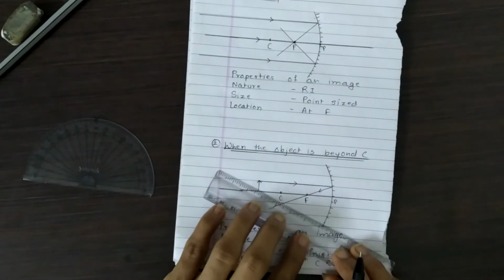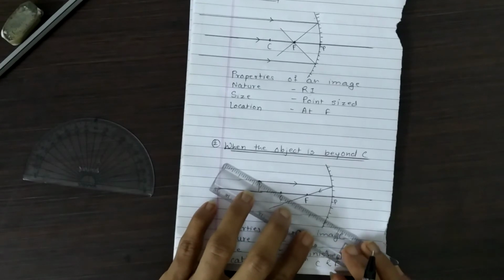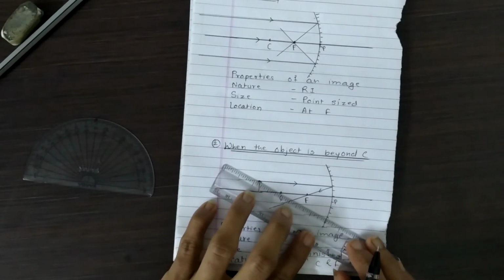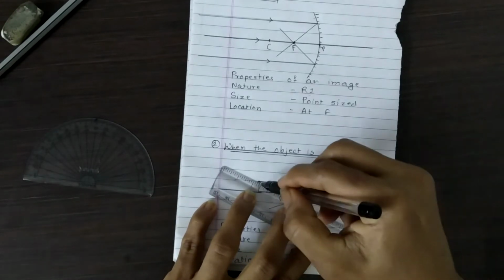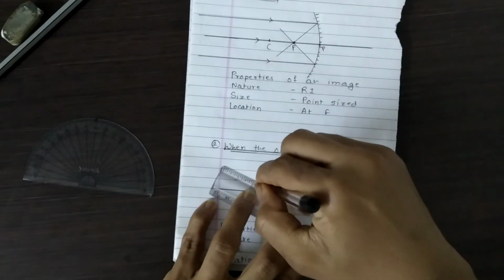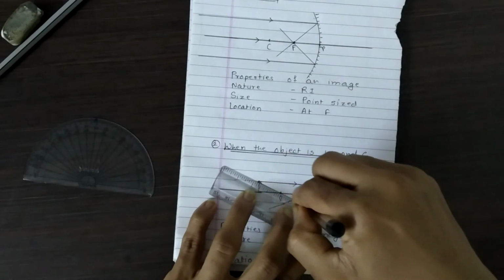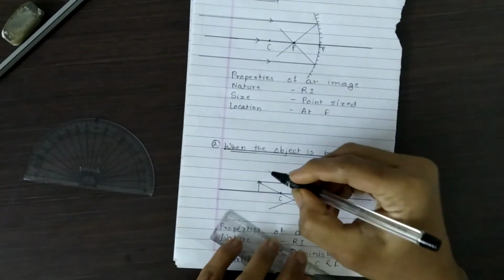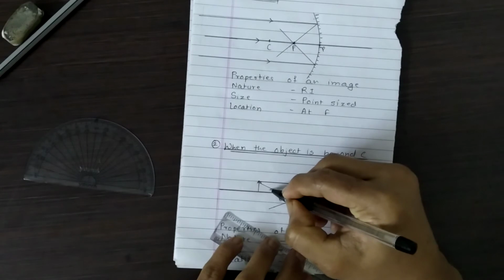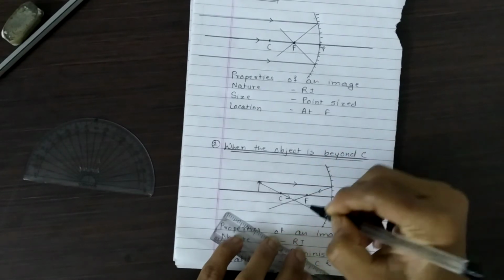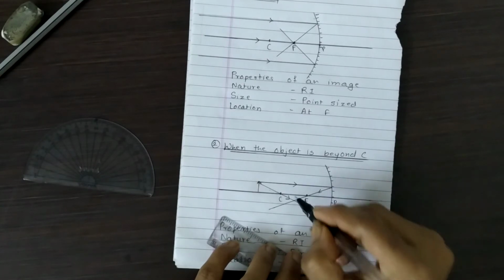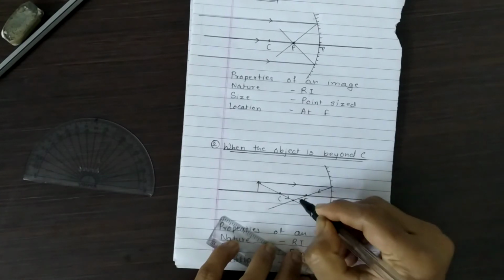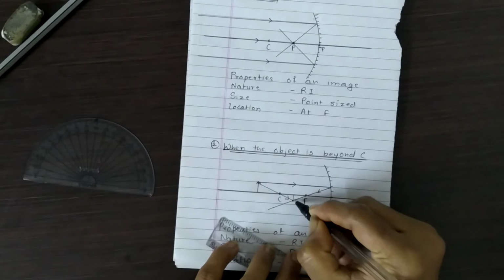Second ray we will consider is a ray passing through C. We know that when the ray passes through C, after reflection, it will bounce back in the same direction. Now, these two reflected rays meet at this point. So the image will get formed here.